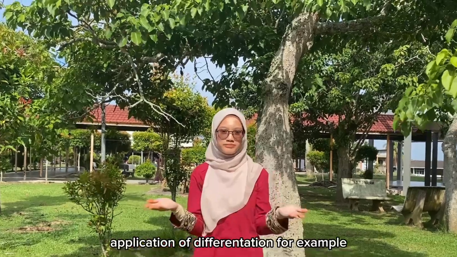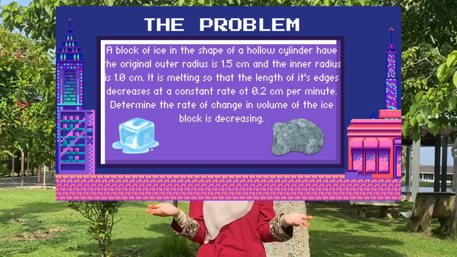For example, a block of ice in the shape of a hollow cylinder has an original outer radius of 1.5 cm and an inner radius of 1 cm. It is melting so that the length of its edges decreases at a constant rate of 0.2 cm per minute.